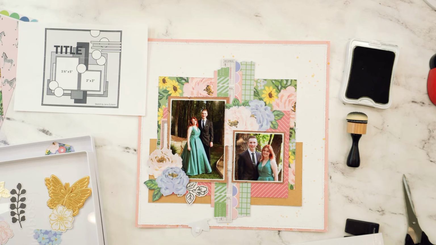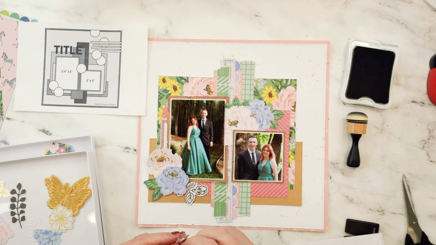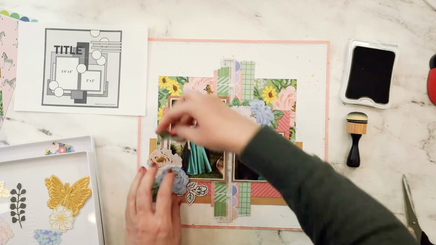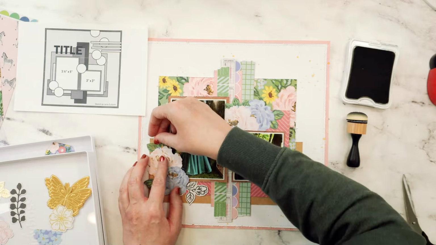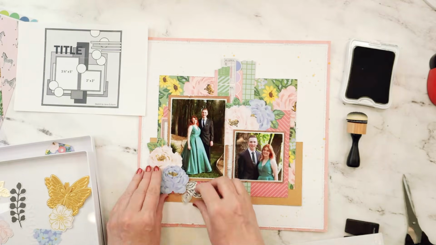Sometimes I'll pop up my photos. Sometimes I pop up my journaling, but most of the time I leave my photos and my journaling and my background layers flat. And then I'll use 1mm thick foam to layer up everything else, so that those elements pop forward.